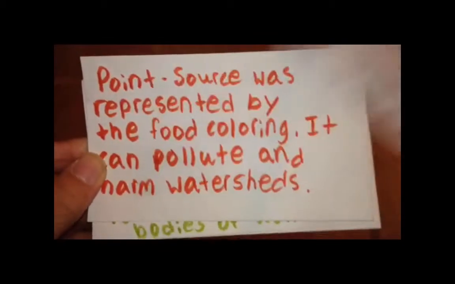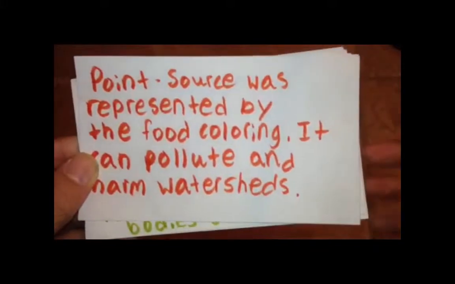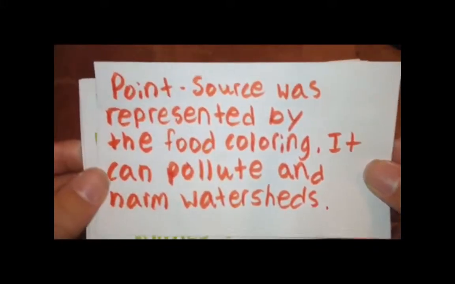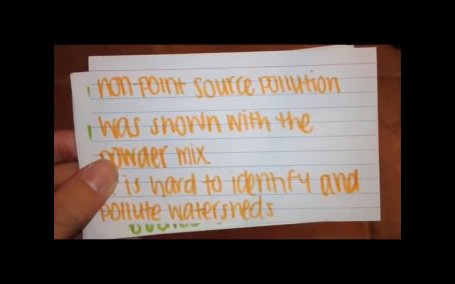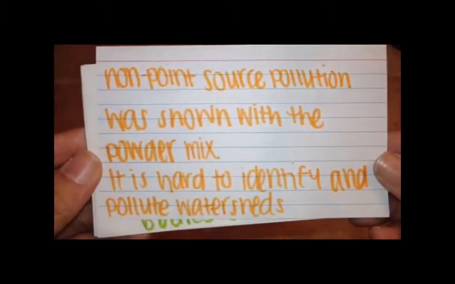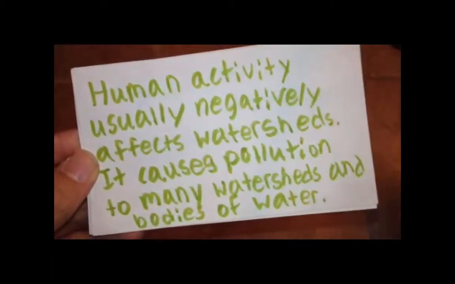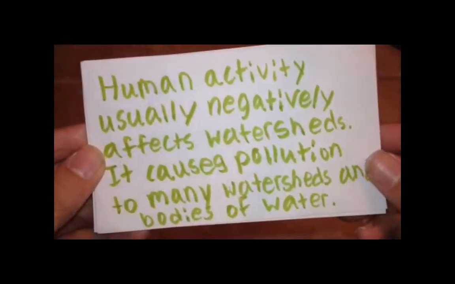Point source pollution was represented by the food coloring. It can pollute and harm watersheds. Non-point source pollution was shown with the powder mix. It is hard to identify and can pollute watersheds. Human activity usually negatively affects watersheds.